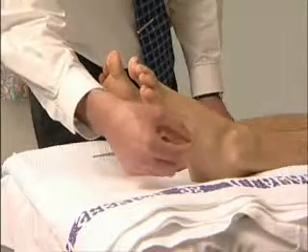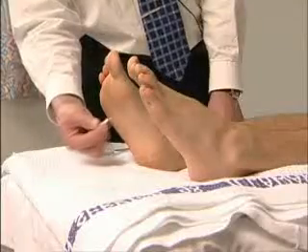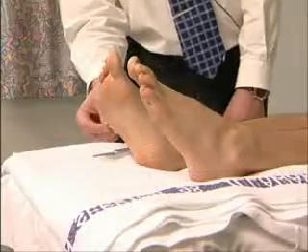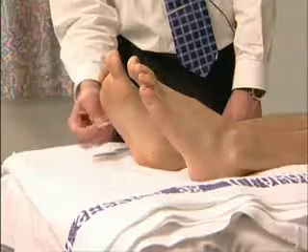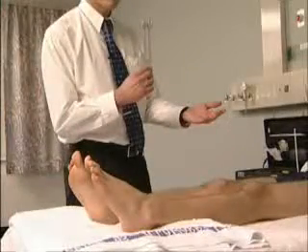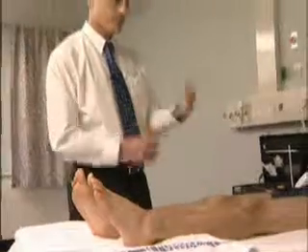Feel. There. All right. There. There. What do you think? Okay. Then test vibration sense over the ankles and, if necessary, on the knees and the anterior superior iliac spines.